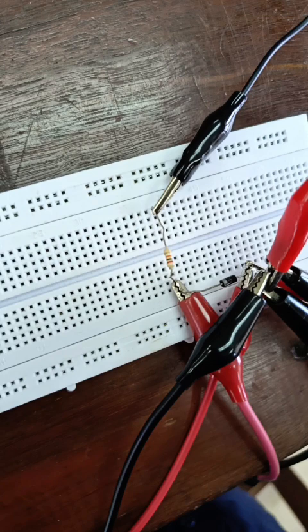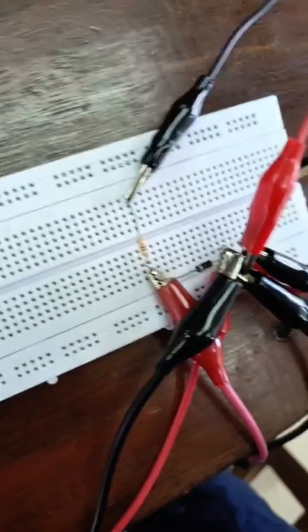And this is the setup that we already made for the clipper circuit.